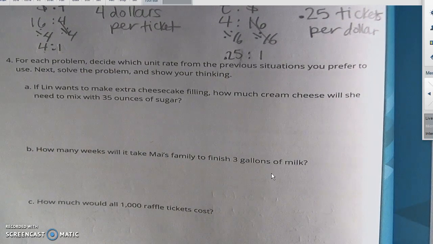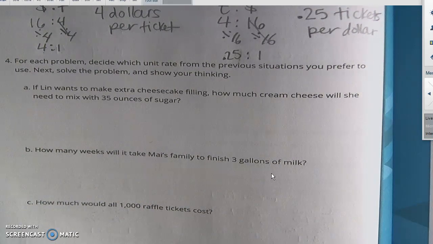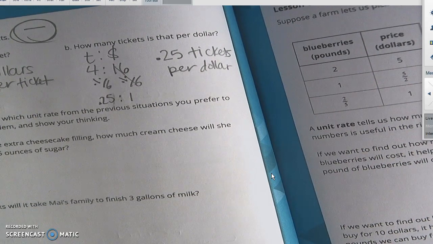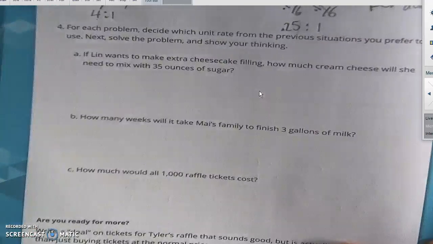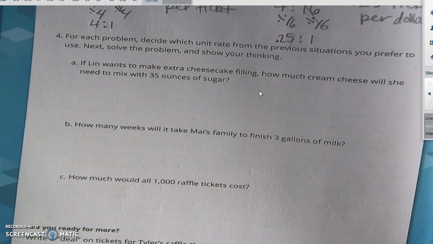So we're on page 34, number 4. For each problem, decide which unit rate from the previous situations you prefer to use. Next, solve the problem and show your thinking. So, for A, we're going back to number 1. For B, we're going back to number 2, and for C, we're going back to number 3. And you're deciding which unit rate is more useful, and then using that unit rate to solve the problem. So, please pause me and solve these 3 problems with your partner, and then come on back.